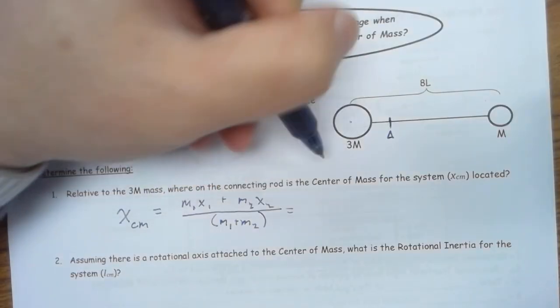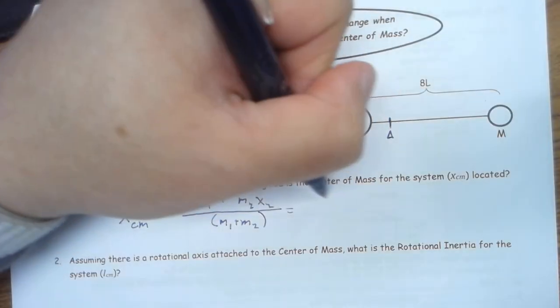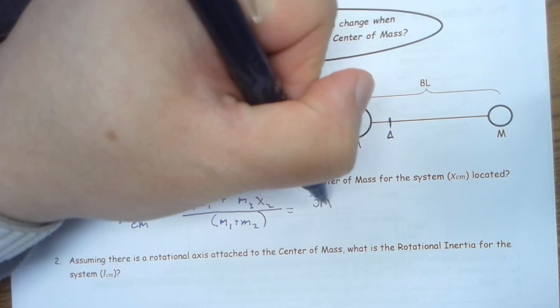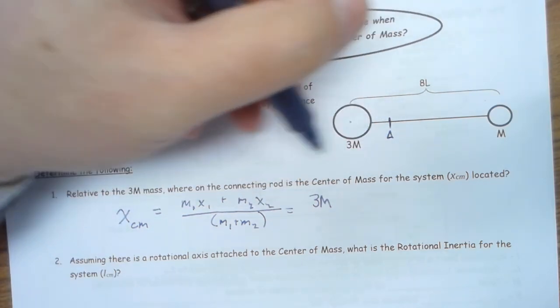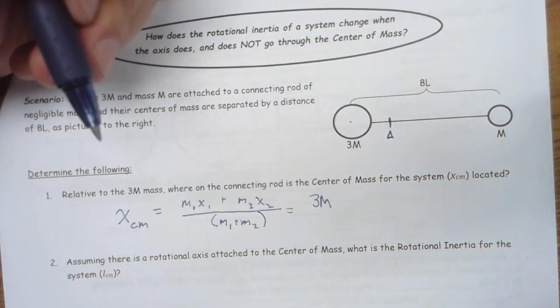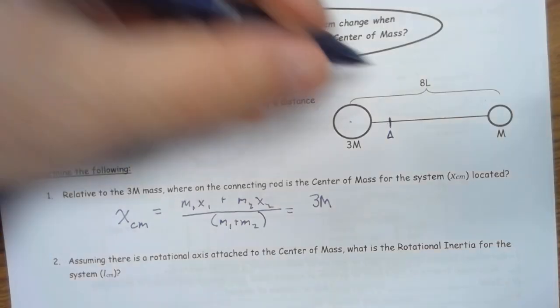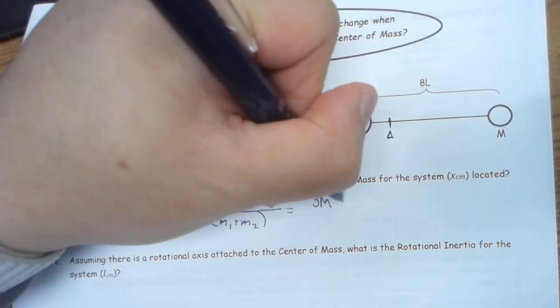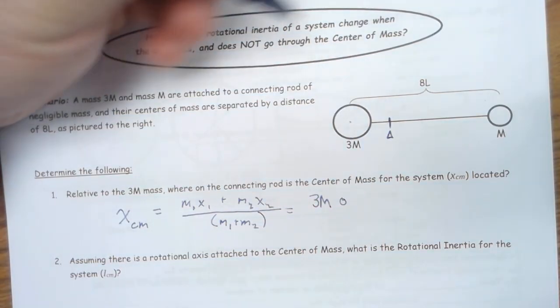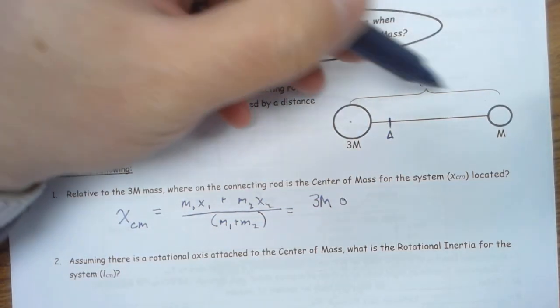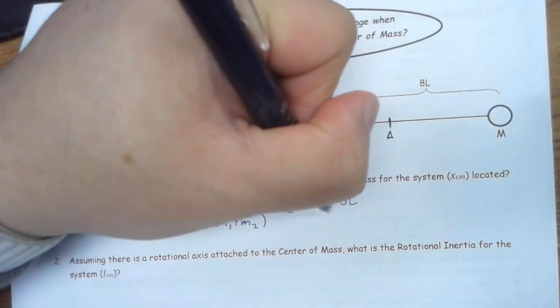Alrighty, so if I've got these given factors, what's my first mass? 3 big M, right? What's my distance from our point? We could call this 0L, right? Along the 8L number line. This would be at 0L.